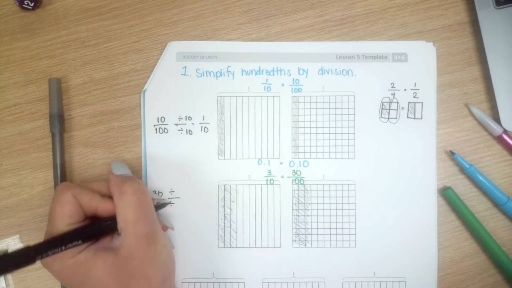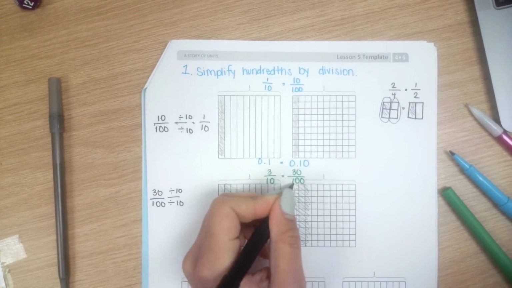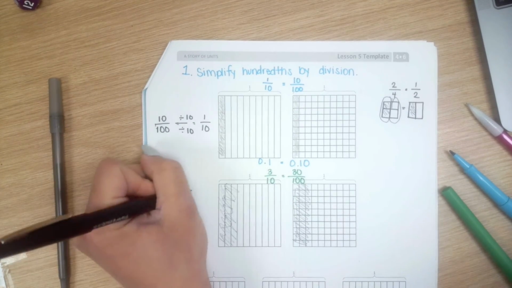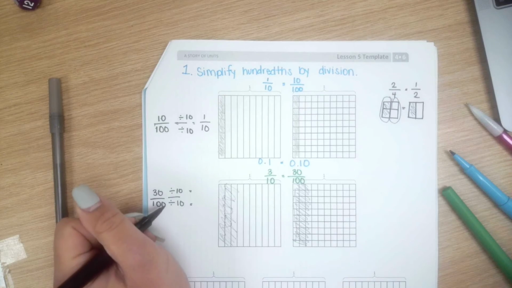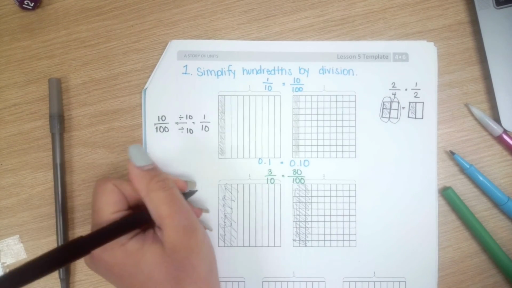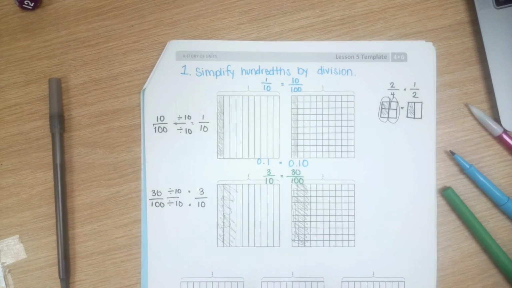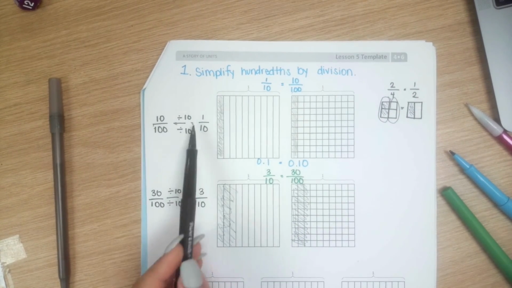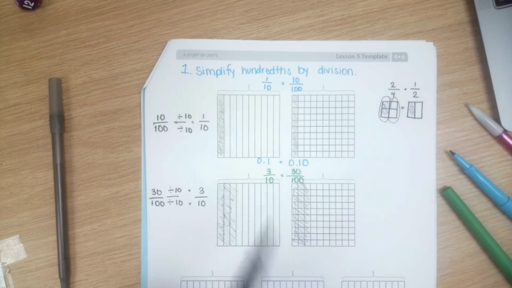It's how place value works. I'm making these larger pieces, so I need to divide and group them. Based on simplifying hundredths by division, I divide my hundredths by 10 to create tenths and get 3 tenths. I don't even need the model. The model is a great visual to support this thinking, but this thinking is the money.